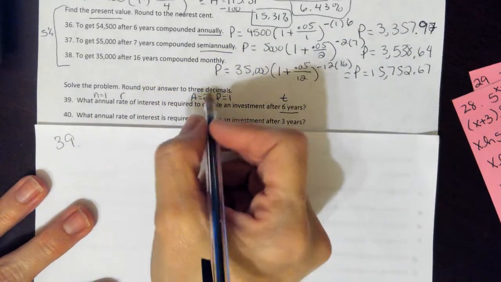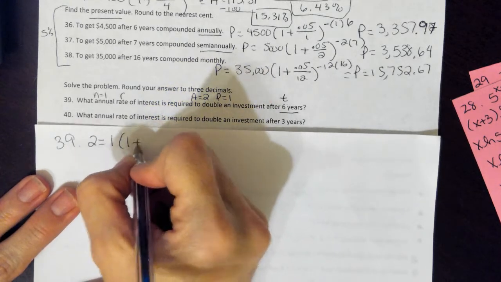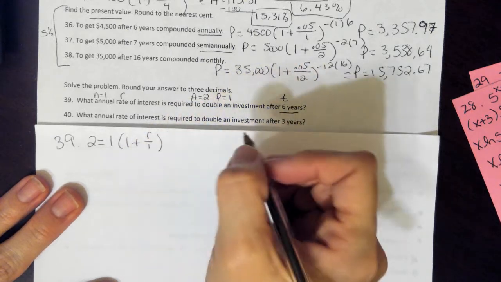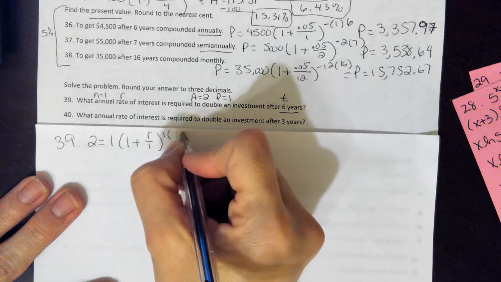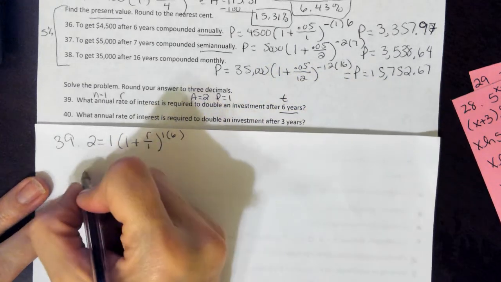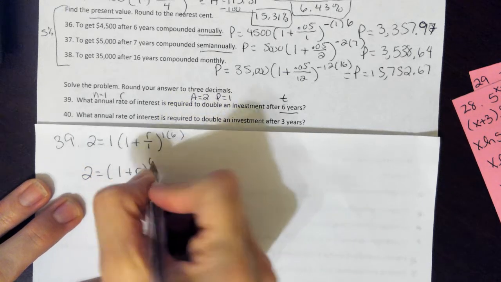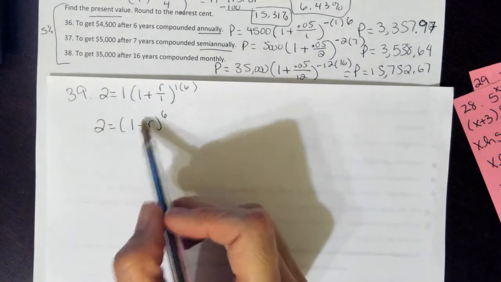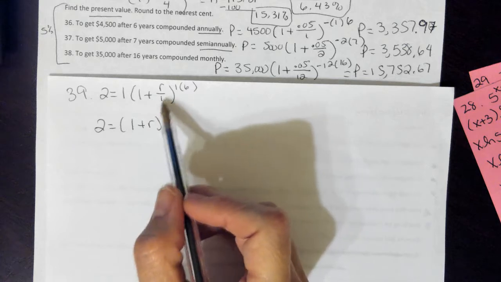So it starts off with A equals, so 2 equals 1, parentheses 1 plus R, that's what I'm looking for, over N, which is 1, raised to the N times 6. Then we're going to simplify this, and we get 2 equals 1 plus R to the 6. From here it became an algebra 2 problem. I'm trying to get R by itself, but it's trapped by the 6. So I have to get rid of the 6th power.